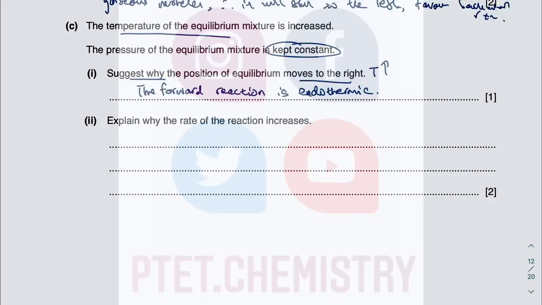Next bit is about rate. Rate of reaction has got nothing, it has got zero thing to do with enthalpy change or whatever. Rate has got everything to do with collision theory. And we are talking specifically about temperature. So there are two things you need to think about. Alright? Temperature is a measure of kinetic energy, which is half mv squared. That is your relative velocity of your particles, your reacting particles.